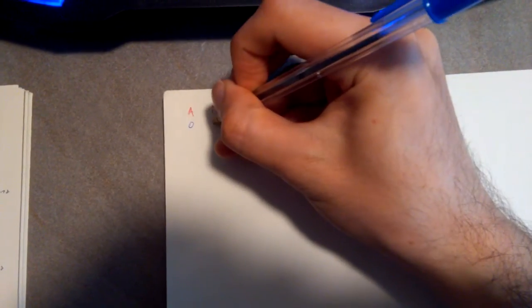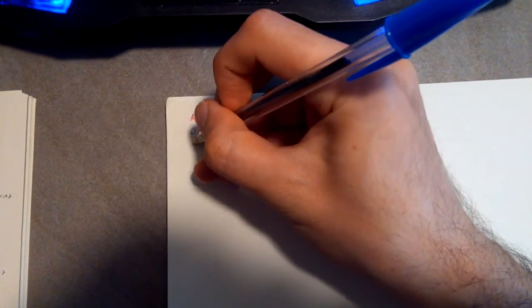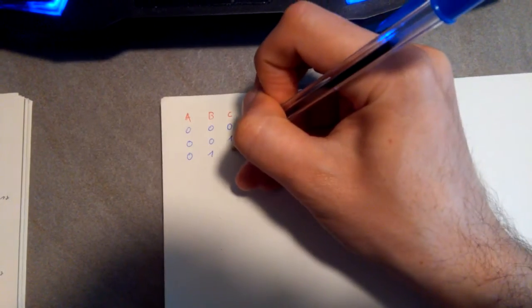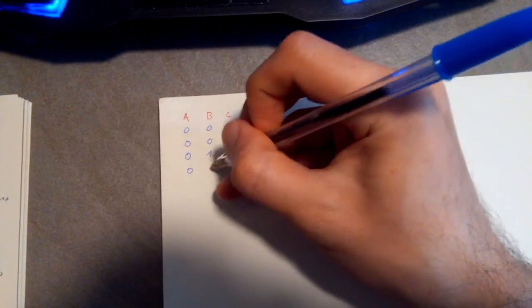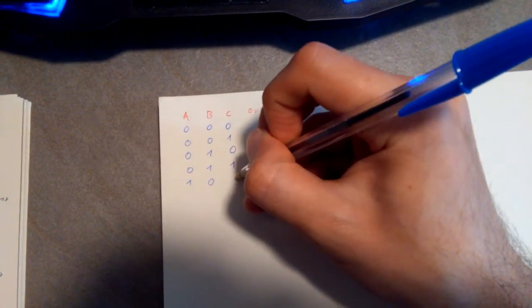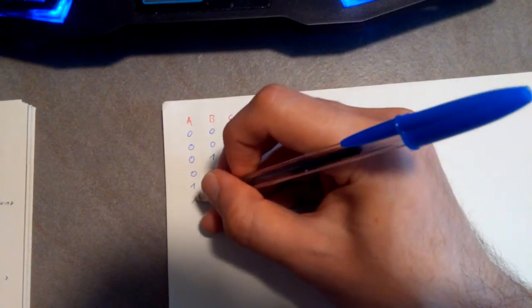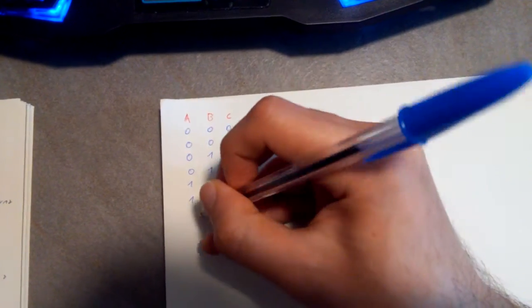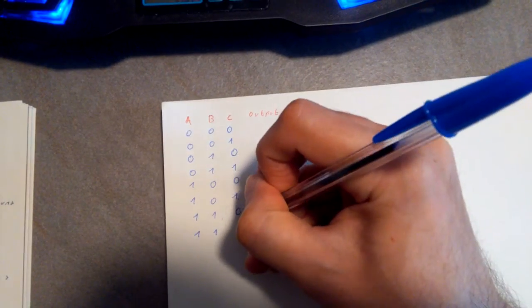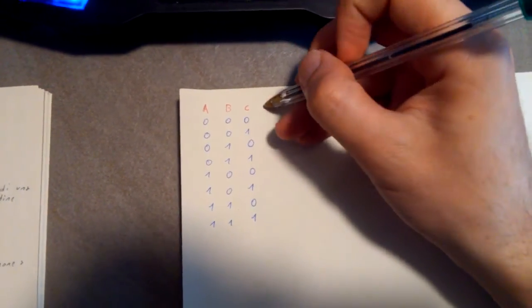If we have all the possible combinations, so 000, 001, 010, 011, 100, 101, 110, and 111, what we're going to have is a certain output.